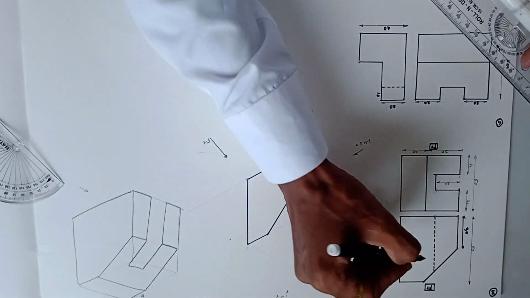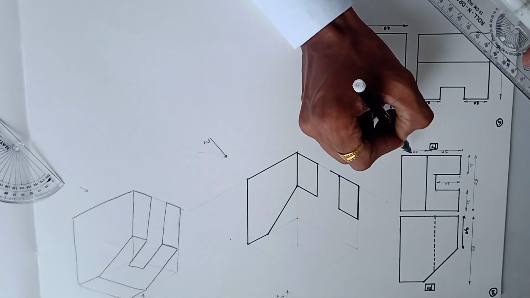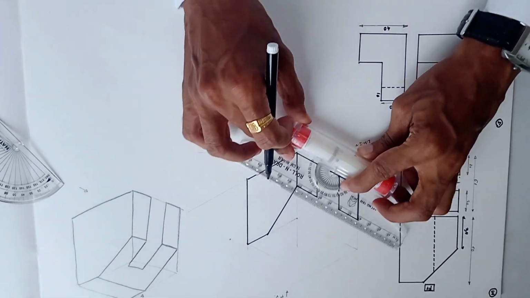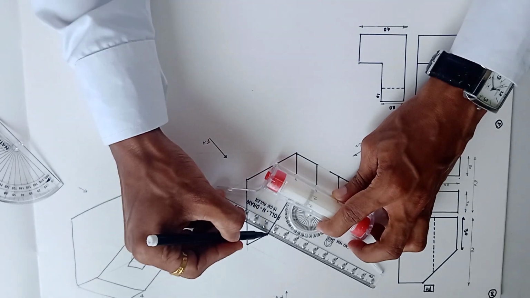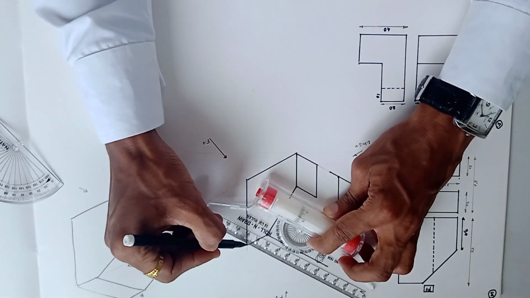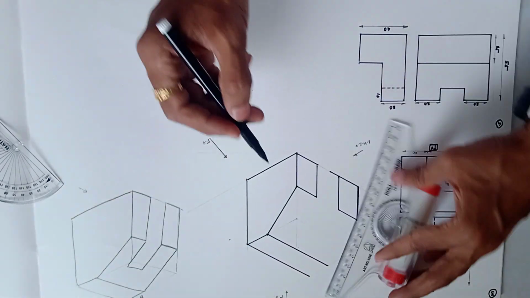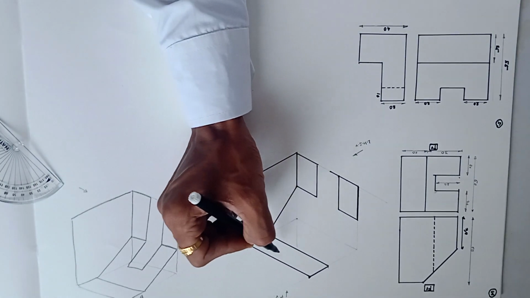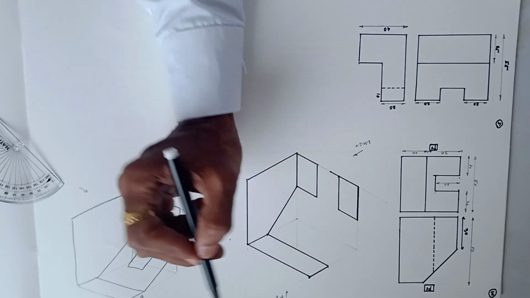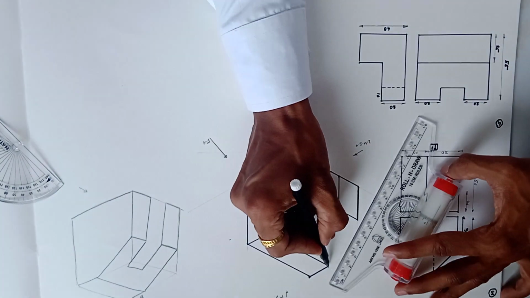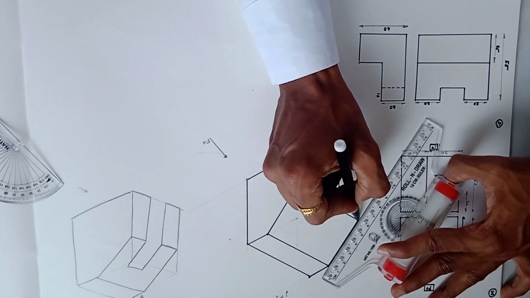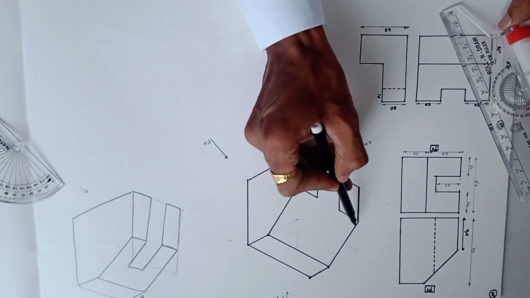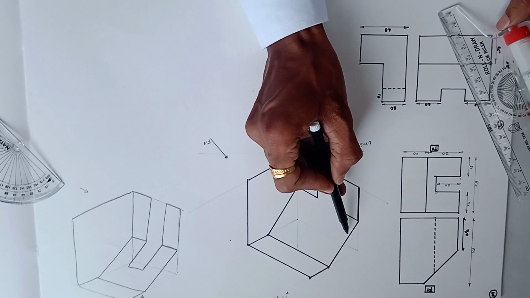Okay, now observe in the top view we can see this complete rectangle 20 by 60. So from z axis draw the parallel line. So this is the rectangle on the top plane. Now join this corner and this corner. So these are called non-isometric lines because this line is not parallel with the major axis. Okay.